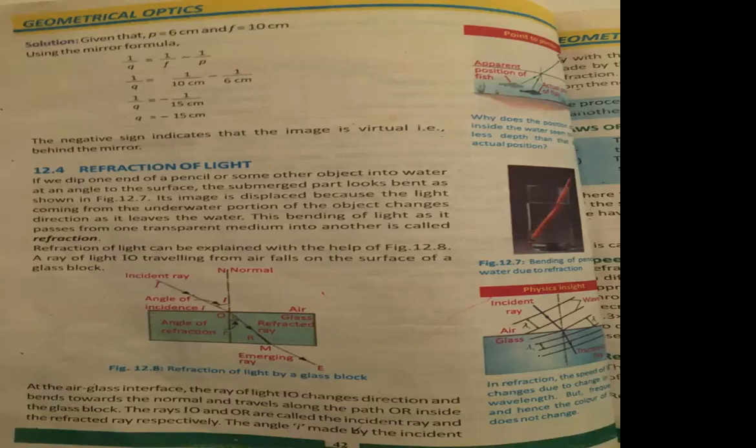So what happened? The incident ray IO, when it entered the other medium, bent towards the normal, and this is called the refracted ray, OR. IO is called the incident ray. When it leaves the medium, it bends away from the normal. This is called the emergent ray.